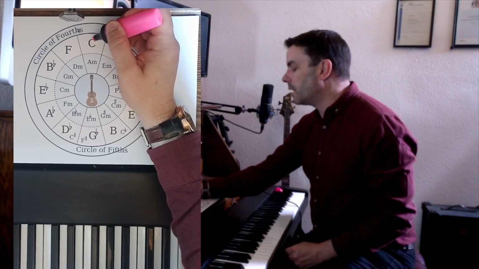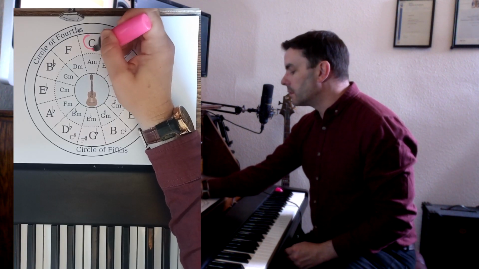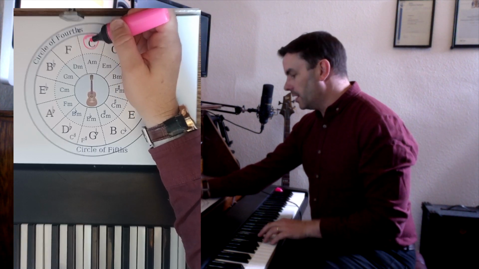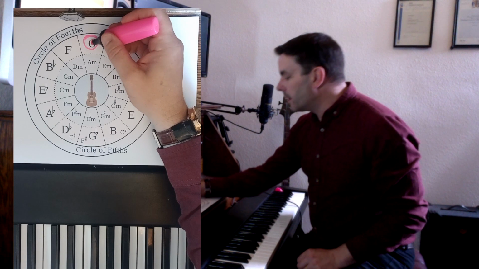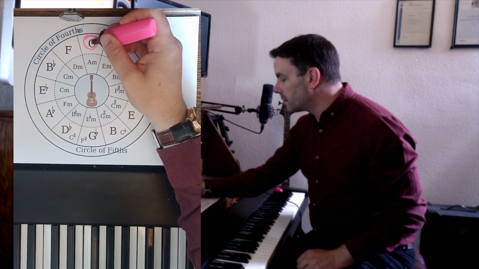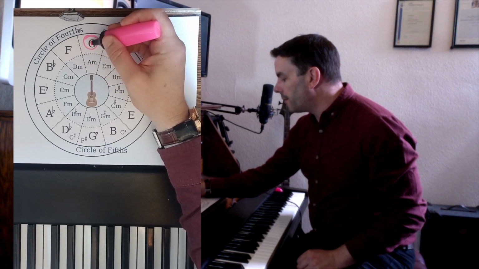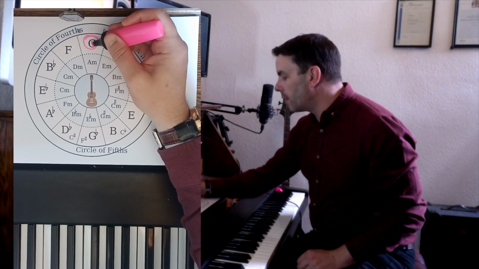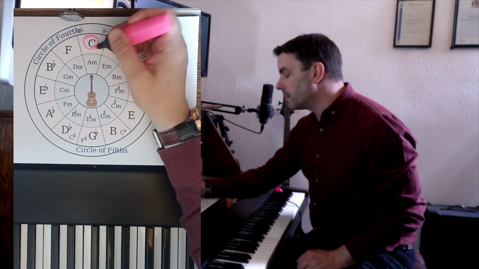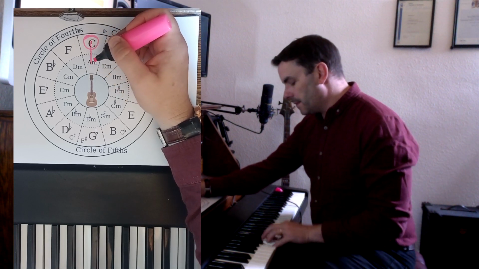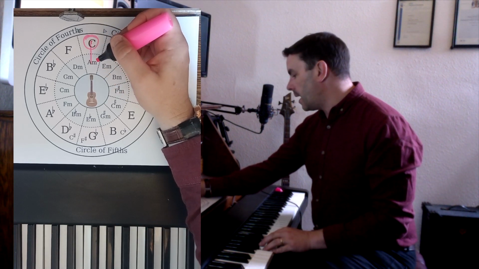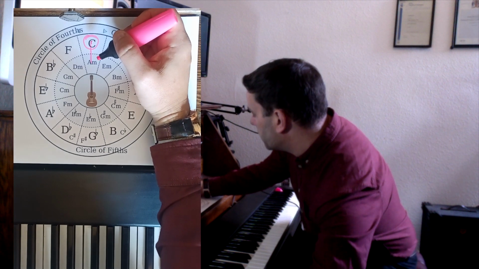The easiest one to start with, I think, here is C. So we'll start with C, C major. Sounds like that. Fantastic. Then we're going to pick a chord which is adjacent to the C. So we can go left, we can go right, we can go down, we could go diagonally. For now, we're just going to go in straight lines. So the next one we're going to do is an A minor, from C to A minor. Okay, fantastic, simple as that.